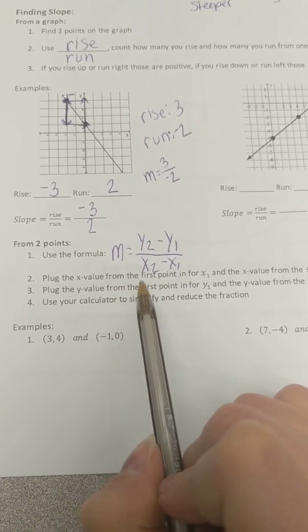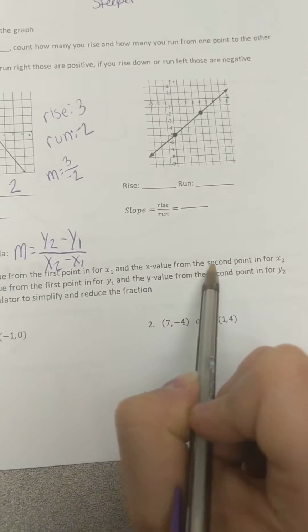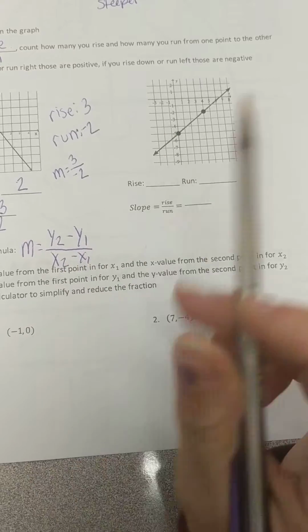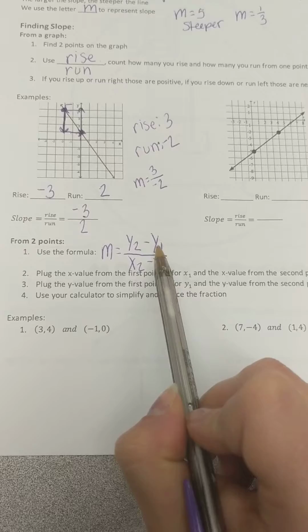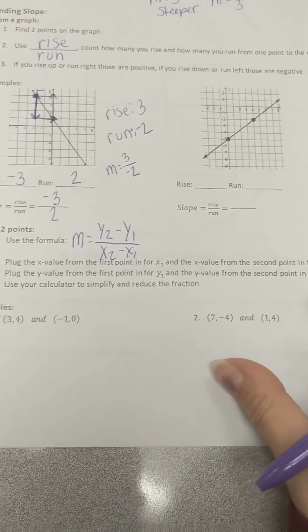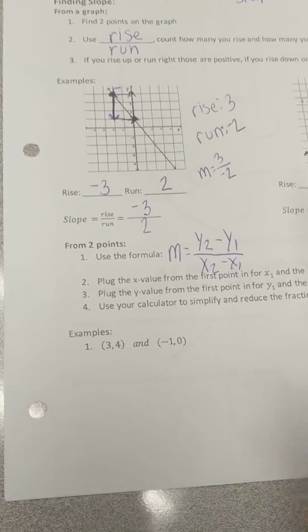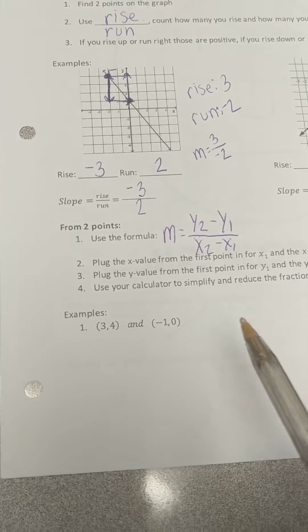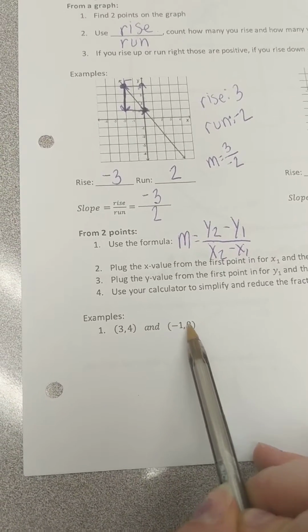Once you know your slope formula, you're going to take your 2 points. You're going to plug the x value from the first point in for x1, and the x value from the second point in for x2. Then you plug the y value from the first point into y1 and the y value from the second point into y2. Then you're just going to use your calculator and reduce your fraction. So y2 is the second y value, so I'm going to look at my second coordinate point and the y value is 0.